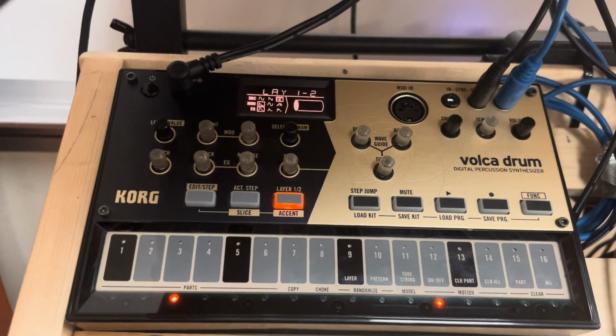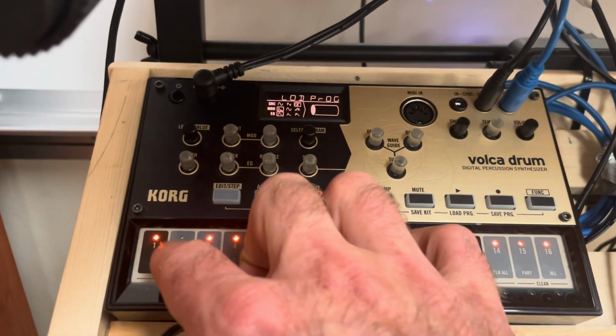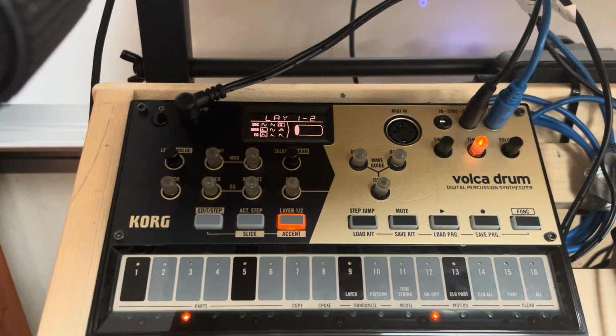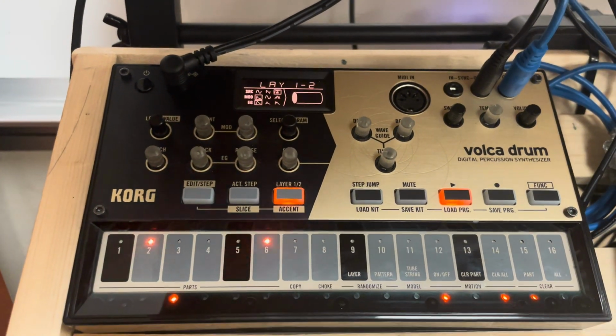Level 2, activity 4. To start this, let's go to function load program. I want you to be on number 2. Although if your drum machine doesn't have a pattern on number 2, just find a pattern that does. You can play the pattern.